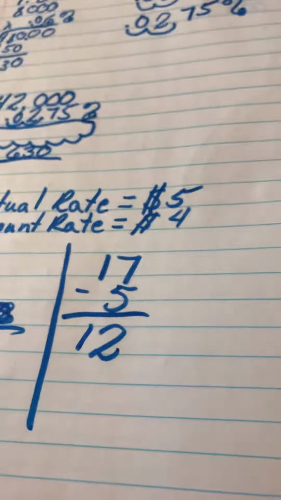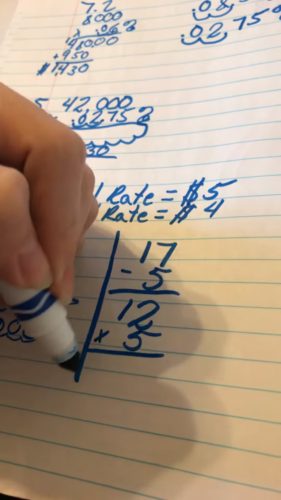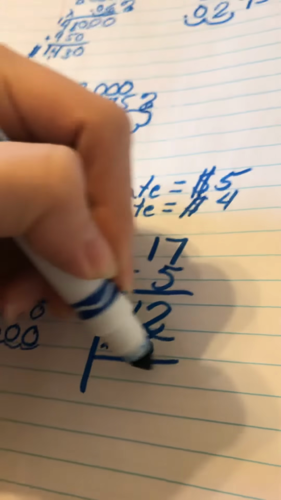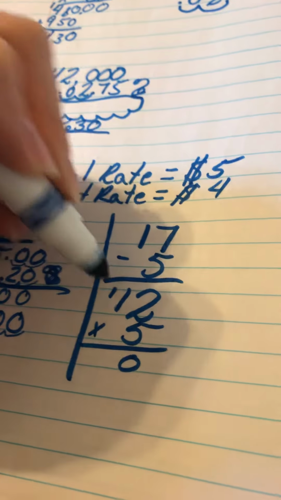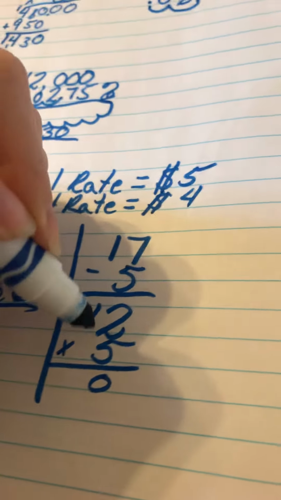So this is how many hours he is working at the actual rate of $5. So to find out how much he got paid for those 12 hours, you need to take 12 times 5. 12 times 5, 5 times 2 is 10. 5 times 1 plus 1 is 6. So he makes $60 in those 12 hours.